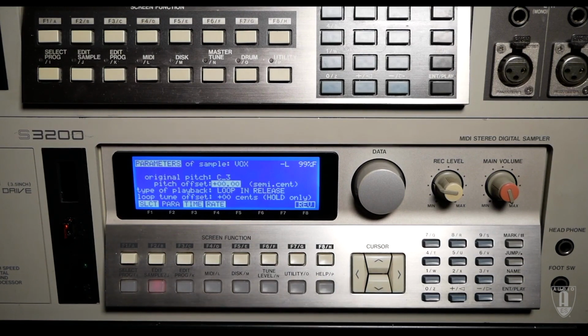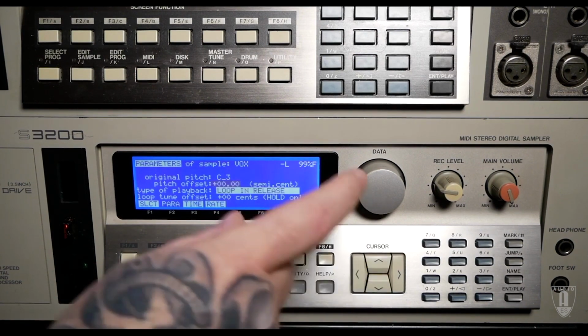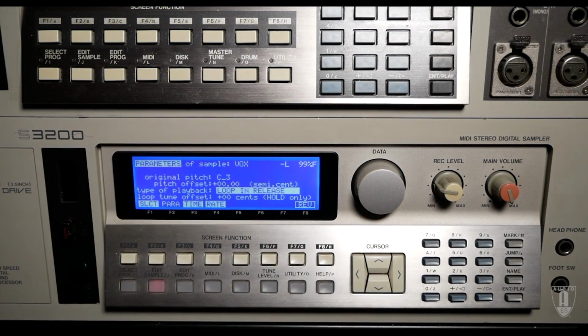Offset, I shouldn't really need to describe that one. It just basically changes the pitch in semitones and cents. Now, the type of playback here, loop in release. What's going to happen there is the sample's going to play back through all the loops until the first hold loop is reached. And then when you release the key, the hold loop will continue to play as the release falls away. So if we use a long release and I was to play this vocal with loop in release, it will loop what I've looped. And then as I release that key, it will continue to play that loop section and fade it away.